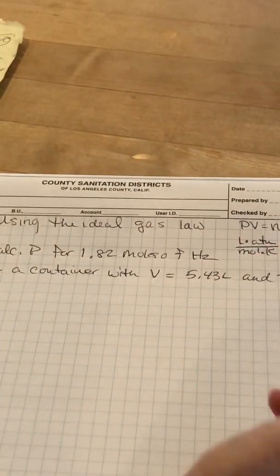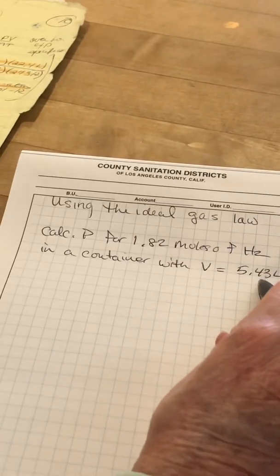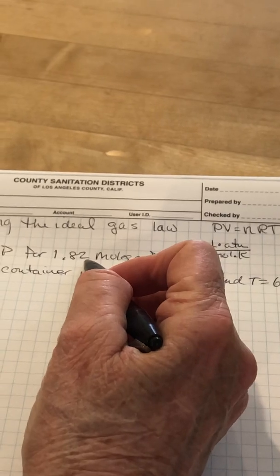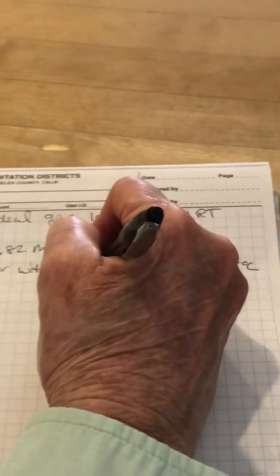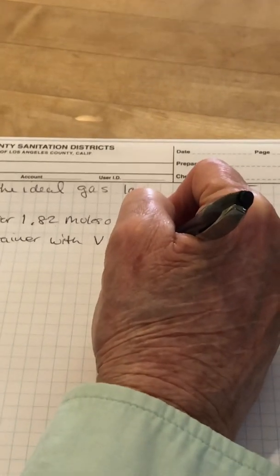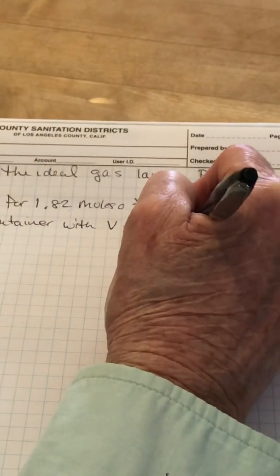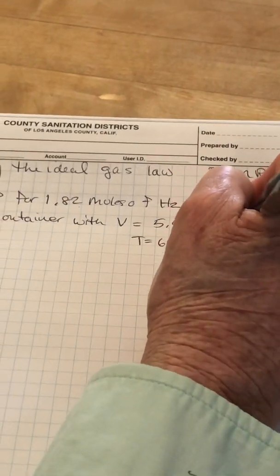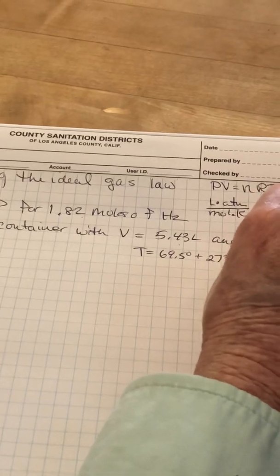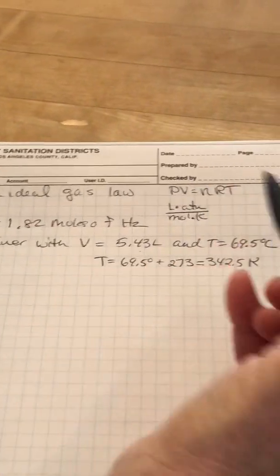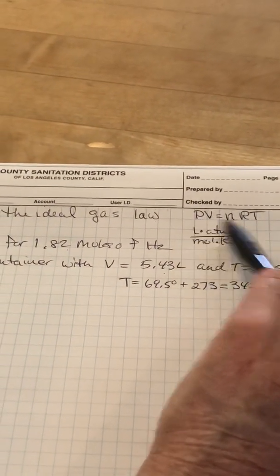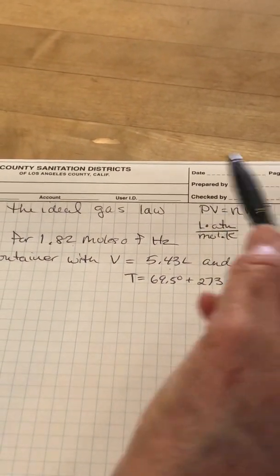We're going to rearrange this equation. We've got volume in liters, which you need, moles. Moles are moles. We have to convert temperature. So temperature is 69.5 Celsius plus 273 gives me 342.5 Kelvin. If I'm solving for the pressure, I want to get pressure by itself, which means I'm going to divide both sides of this equation by V.